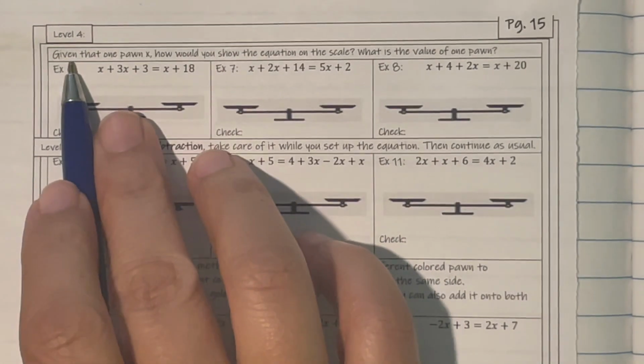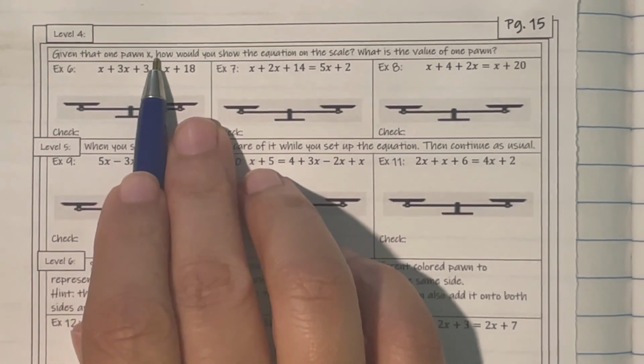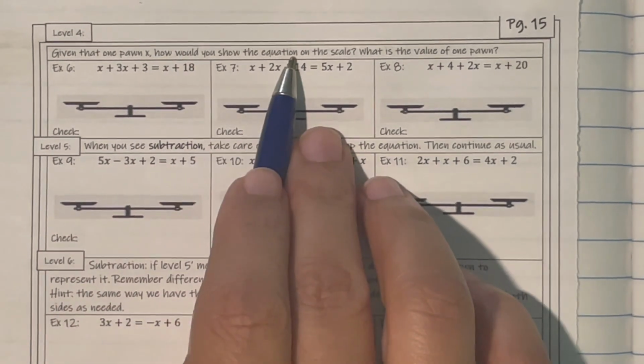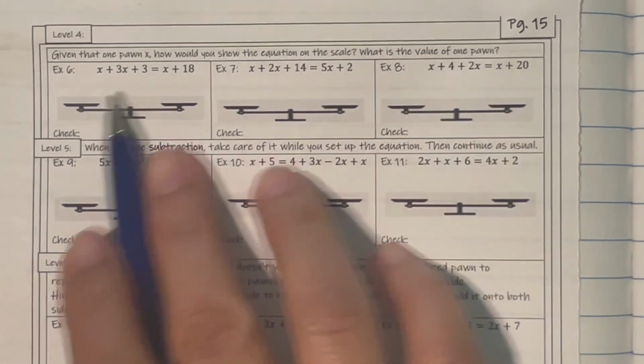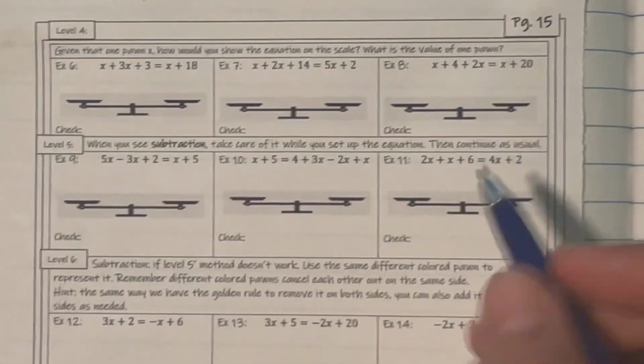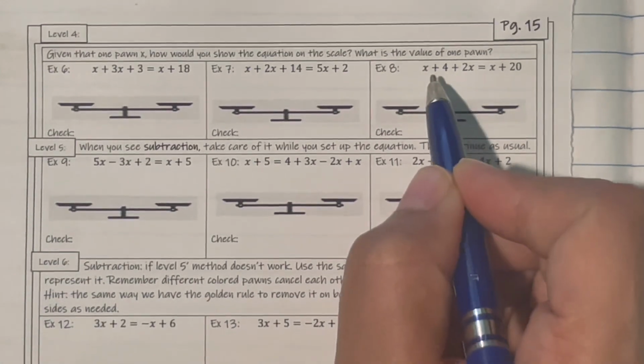All right, level 4. Given that one pawn is x, how would you show the equation on the scale? What is the value of one pawn? All right, so these are the different examples that you have. I'll start with this one on the right.